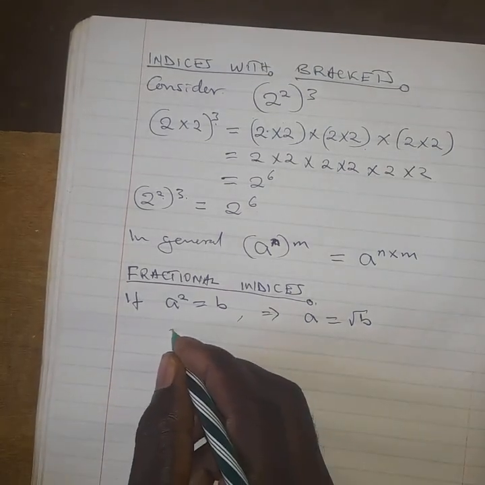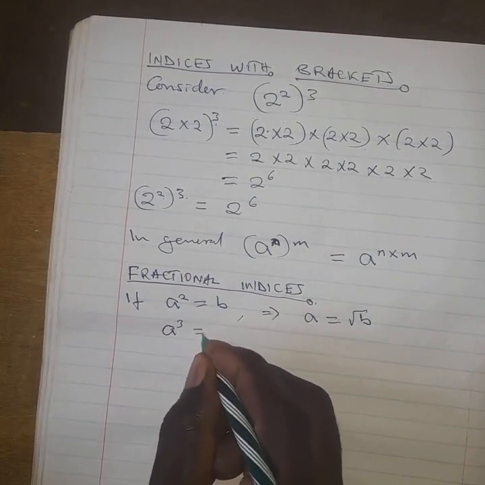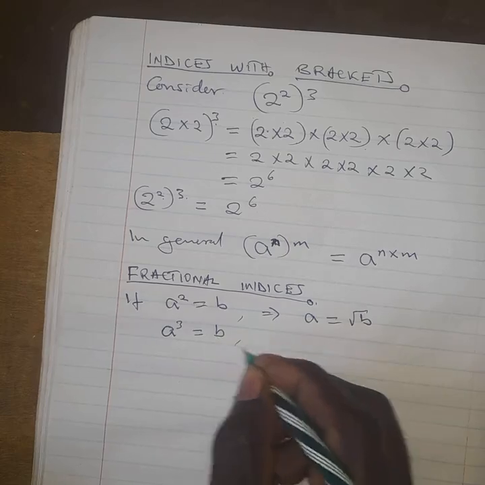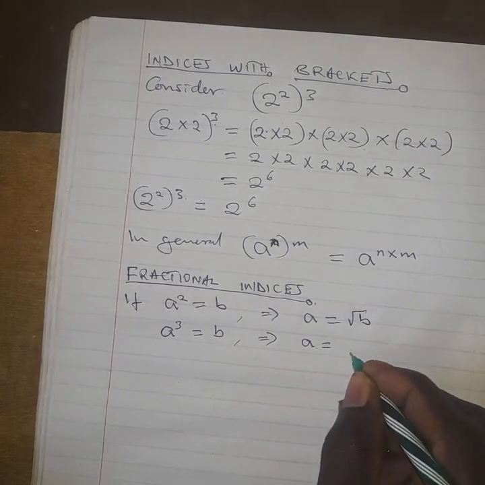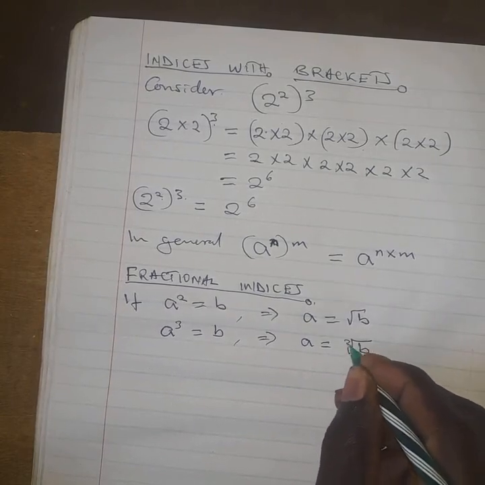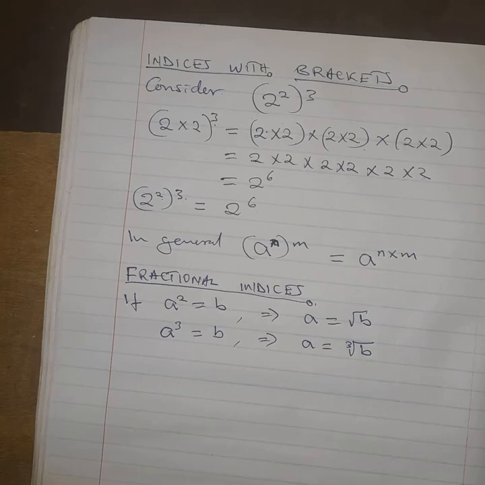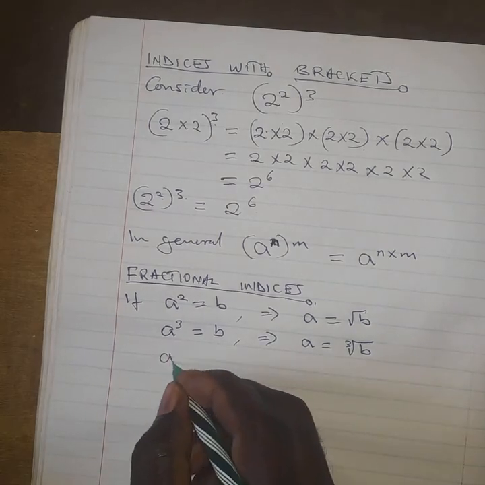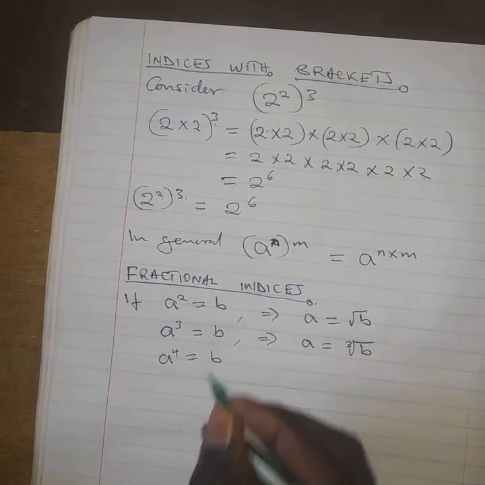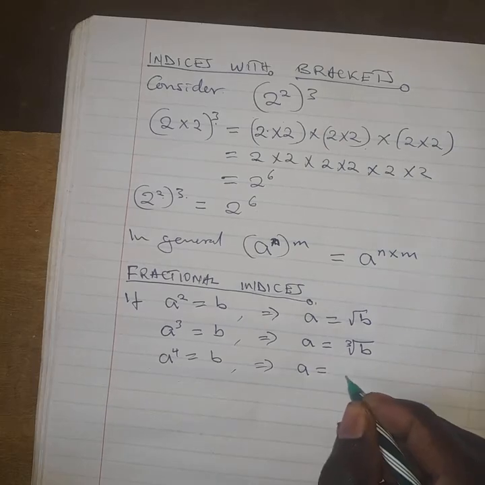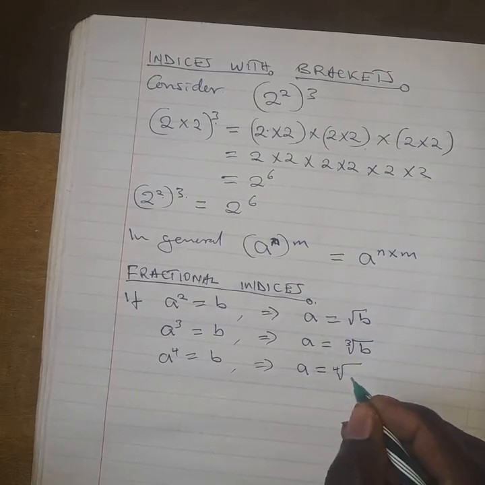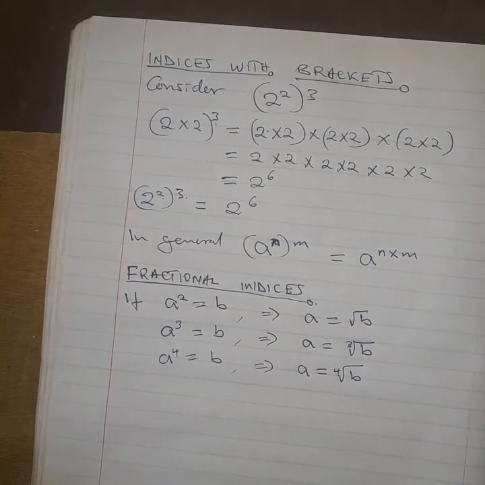Also, if we have a raised to power 3 equivalent to b, that means that a is the same as the cube root of b. And then if we have a raised to power 4 is equivalent to b, that means that to get a, you get the fourth root of b.